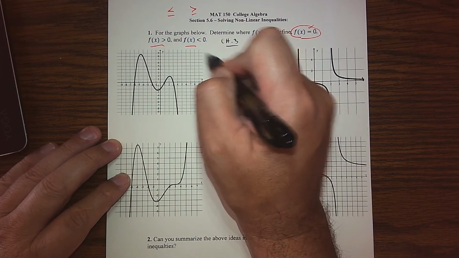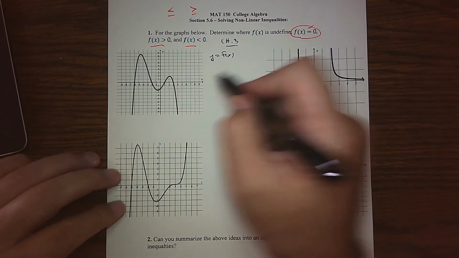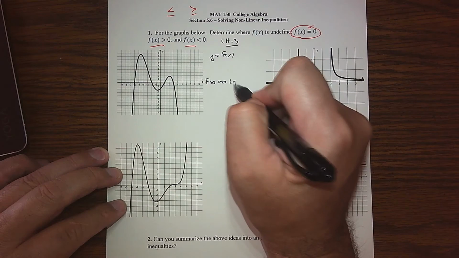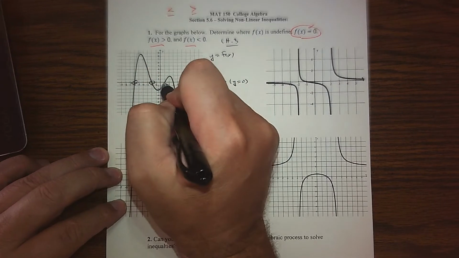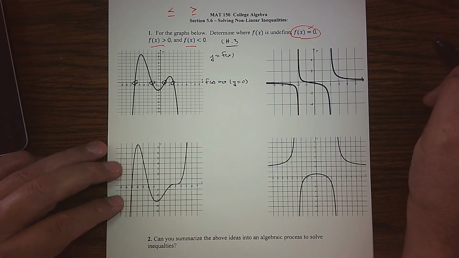Along the, remember, y is equal to f of x, right? So that's kind of a thing we have to recall. So if we have f of x equals 0, that's the same thing as saying y is equal to 0. We're basically looking at the x-intercepts, all right? So locations where we're actually crossing the x-axis.